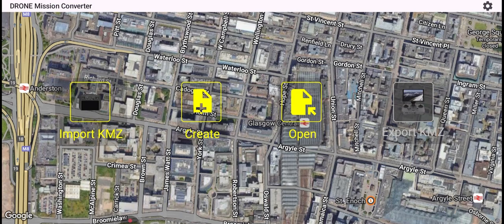Export. I will document this in a separate video, but there are two ways to export your missions. One, you copy your missions from the phone to your PC and then copy them from the PC down to the consumer controller. Or if you have the RC2 Pro controller, you should be able to copy the missions directly from the phone to the controller. But again, that will be documented in a separate video. And there's a fair bit of setting up to do before that. So that's the drone mission converter in a nutshell.